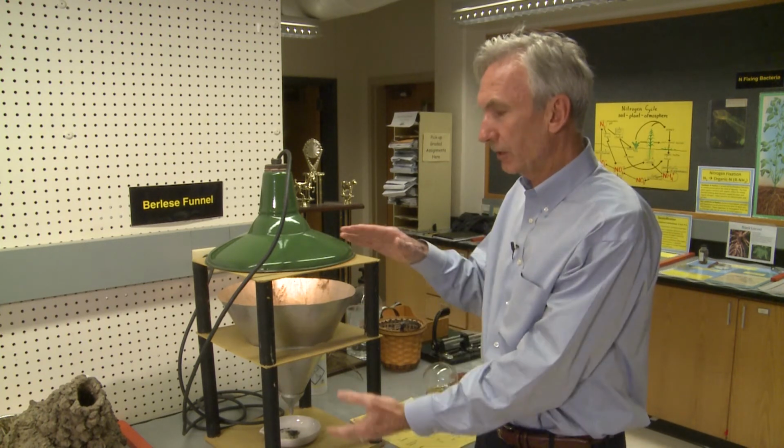There are those occasions where we are actually interested in trying to get a good idea of the number of soil organisms or soil animals that we can find in the soil. And how do we go about doing that? We do it by a technique called the Berlese funnel. And this is an example of the Berlese funnel.